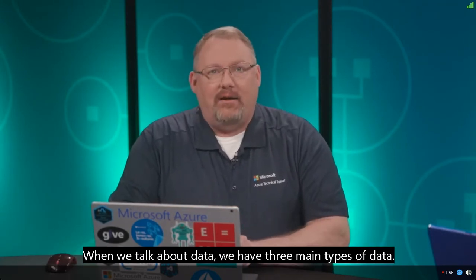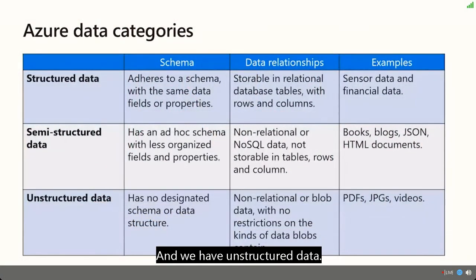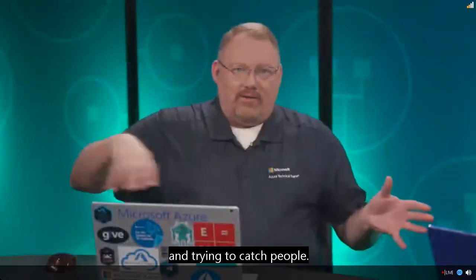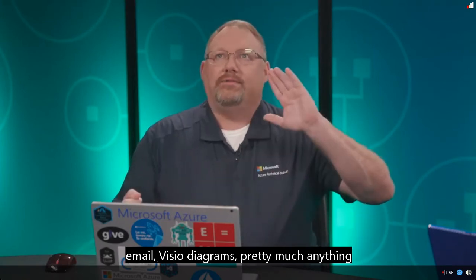When we talk about data, we have three main types of data. We have structured data, we have semi-structured data, and we have unstructured data. The most popular on this list, by the way, is unstructured data. Inside of Azure, we call unstructured data blob data, or binary large object. Now, I'm actually rather disappointed when I learned that blob was an acronym, because in my brain, I'm going to the 1970 horror movie with the green blob running around trying to catch people. But it really is just unstructured data. Most of the files we work with, JPEGs, videos, PDFs, Word documents, Excel spreadsheets, email, Visio diagrams, pretty much anything we put in SharePoint, unstructured data.